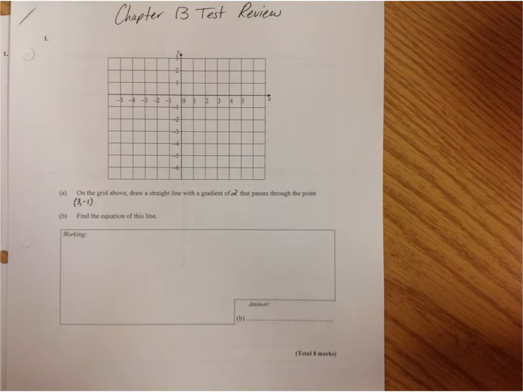So on the grid above, draw a straight line with a gradient of 2, slope of 2, that passes through the point 3, -1. So if you start at 3, -1, which is right here, and then your slope is 2, so that's going to be up 2 and over 1. So that falls right here. And then you can go down 2 and over 1, down 2 and over 1, down 2 and over 1, and your line would go right through those points.